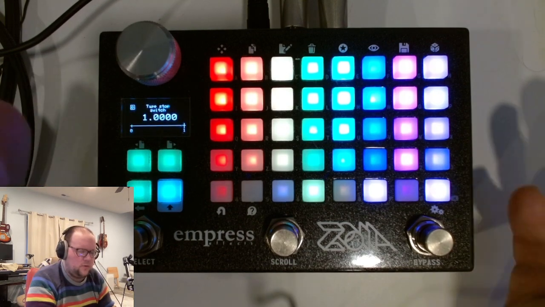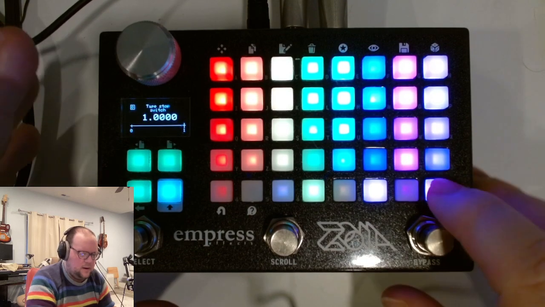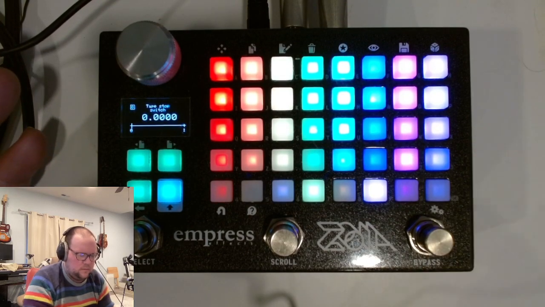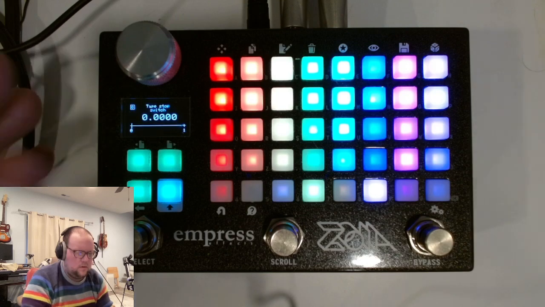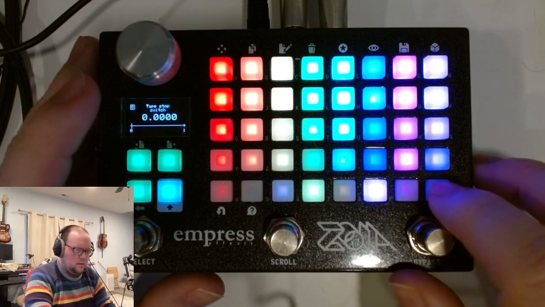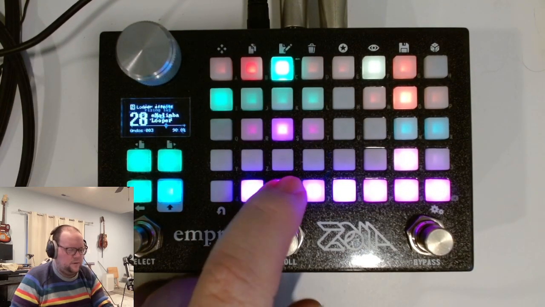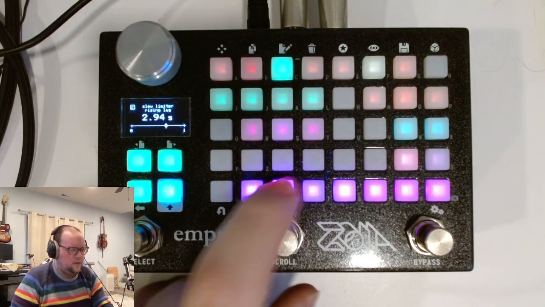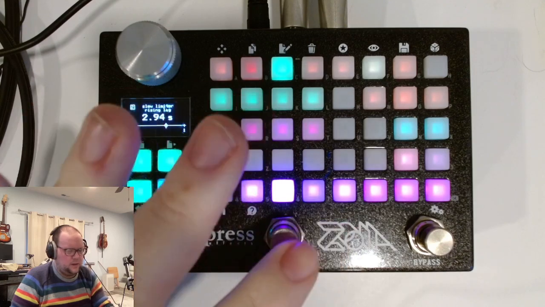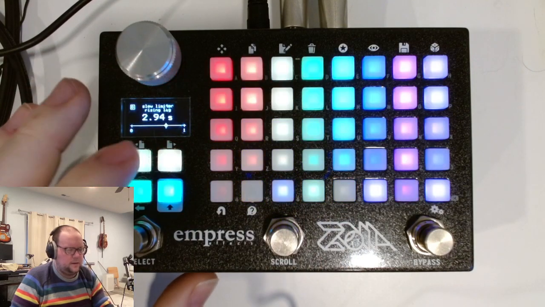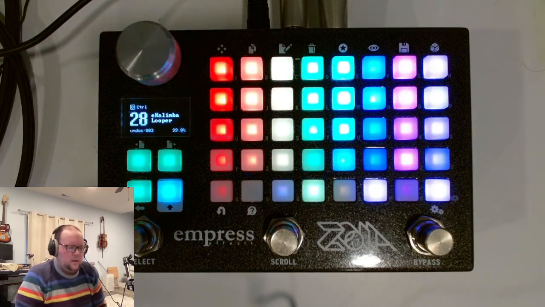But otherwise, you wouldn't hear that. So, like I said, if you want to change the speed that it rises and falls, the slew limiter here controls that. And that's eKalimba Looper.